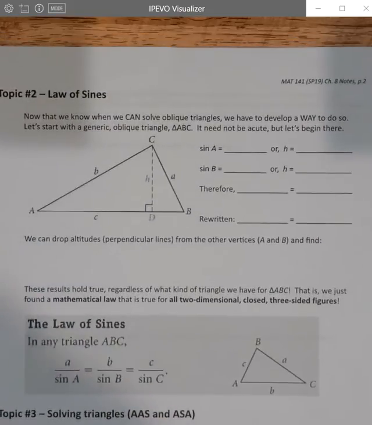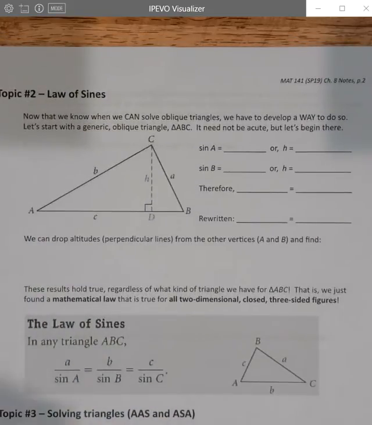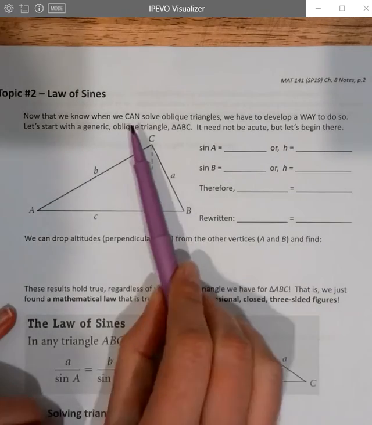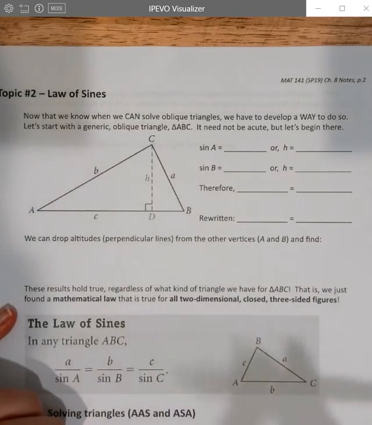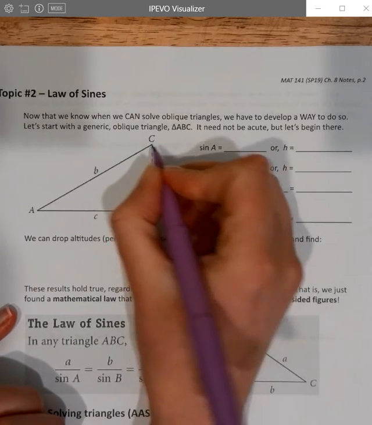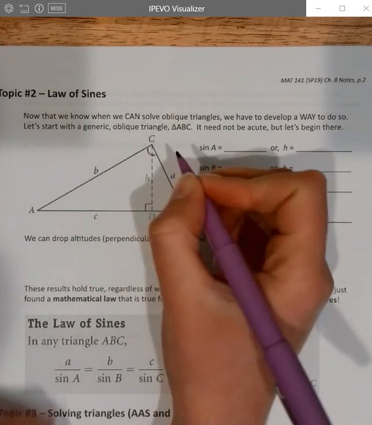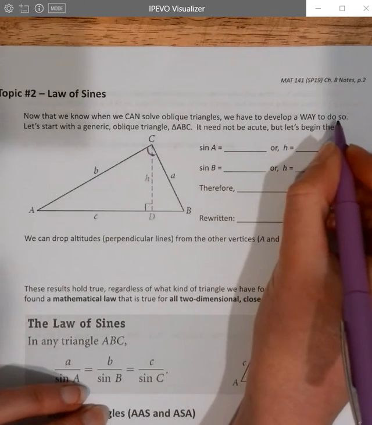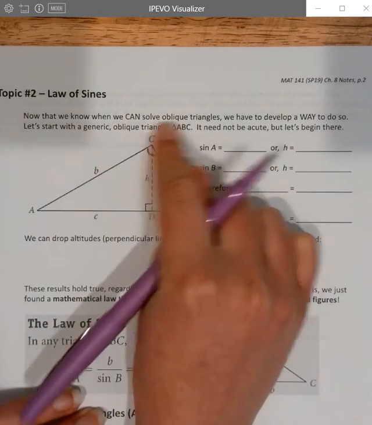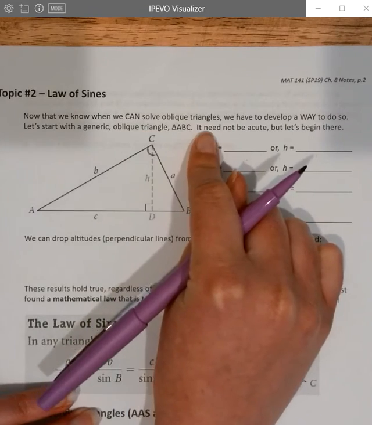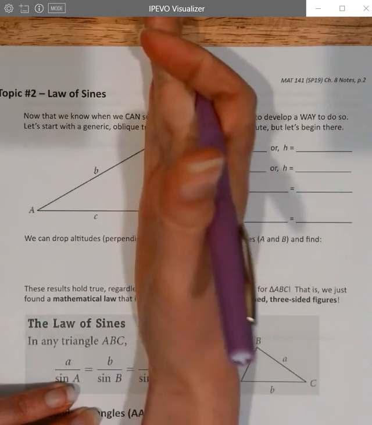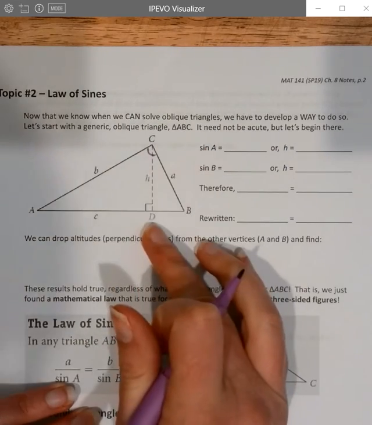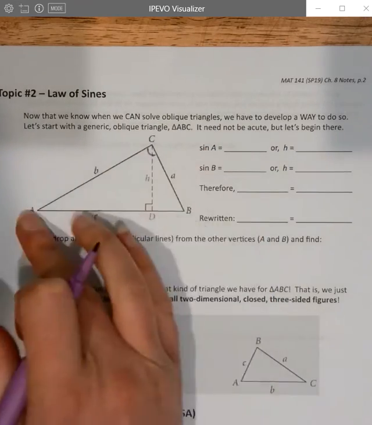The law of sines. Now that we know that we can solve oblique triangles, which are triangles that have angles larger than 90 degrees in them, we just need to develop a way to do so. So let's start with a generic oblique triangle, and we're going to bisect it with this height line right here that's creating a right triangle.